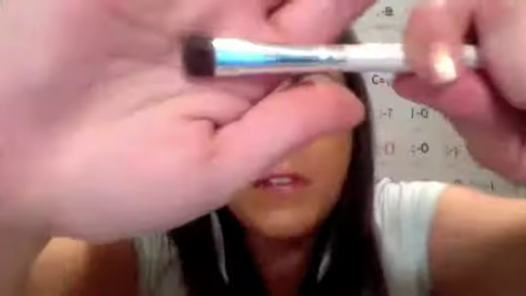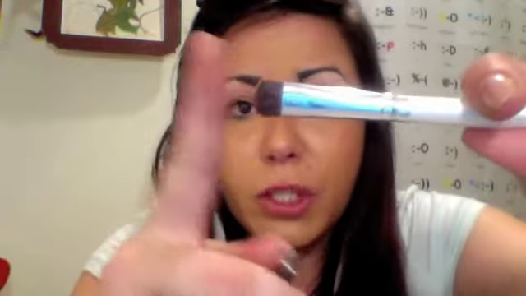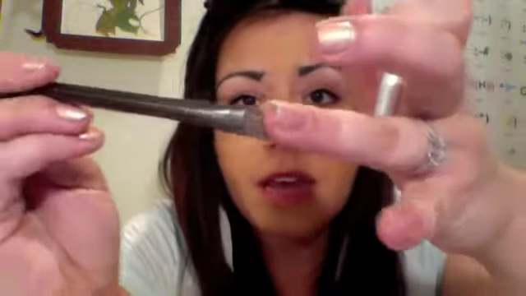And then the next brush is actually one of my favorites, and it's only $1. It's an e.l.f. brush, and they call it a shadow brush. But if you look at the difference between this shadow brush and the Urban Decay shadow brush, the e.l.f. one has a much shorter and stiffer hair bundle than the Urban Decay. And it's much more densely packed all the way up into the top. I actually really like this one to apply pigments.